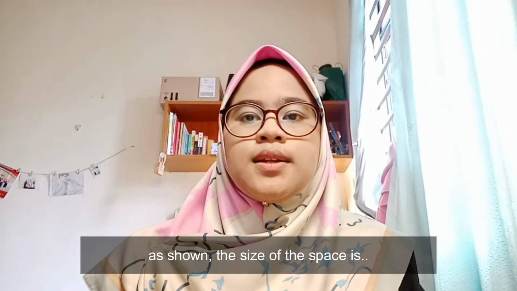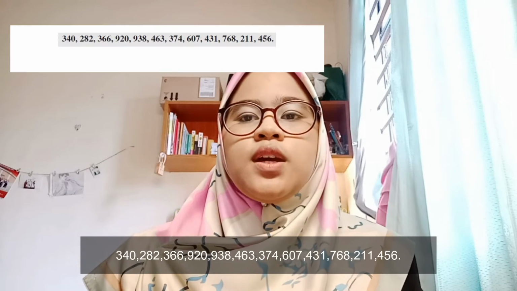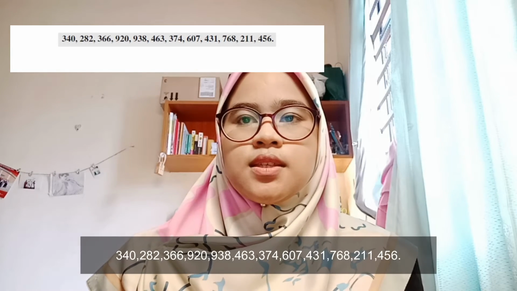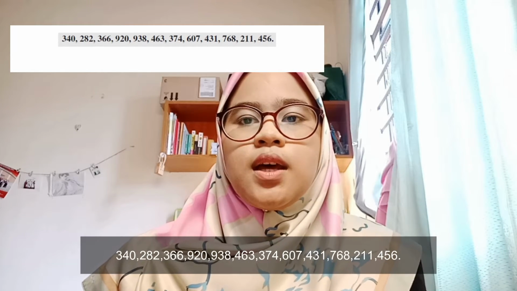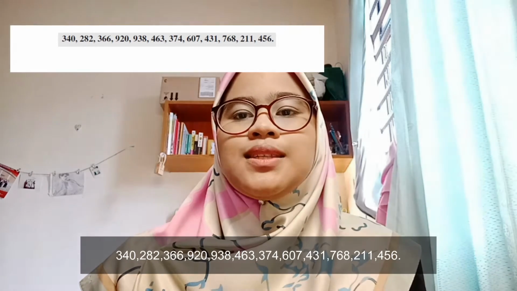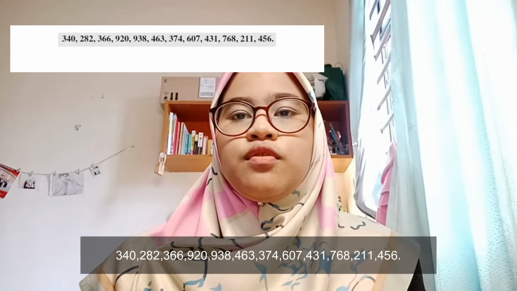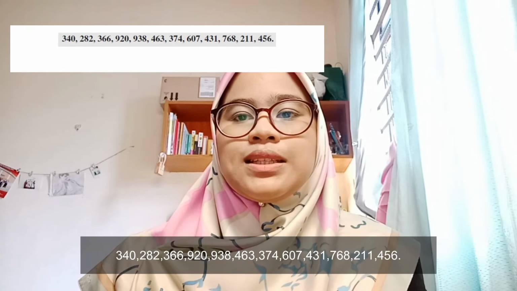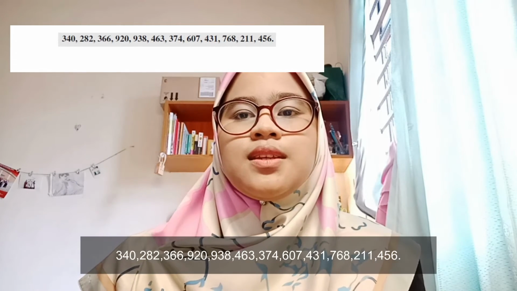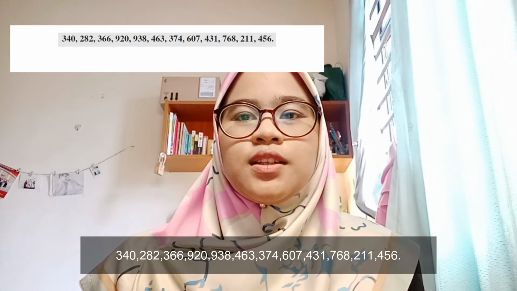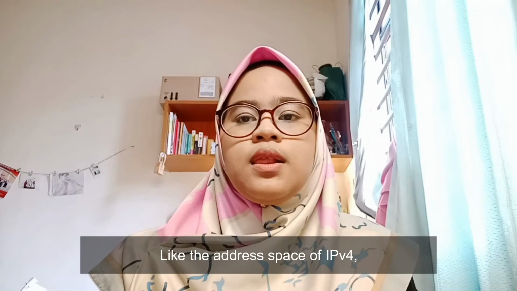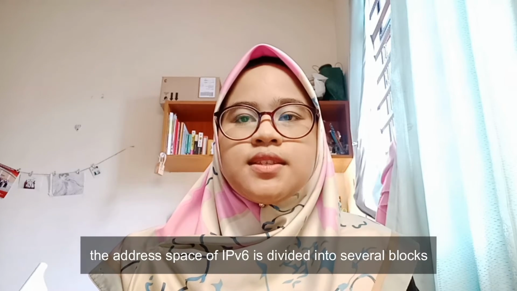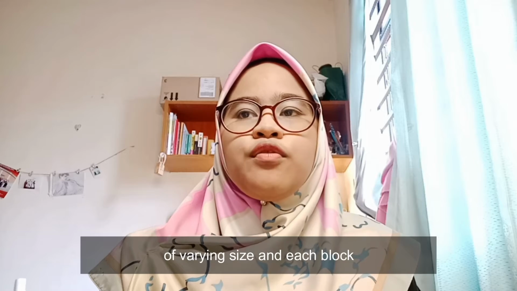As shown, the size of the space is 340,282,366,920,938,463,463,374,607,431,768,211,456.